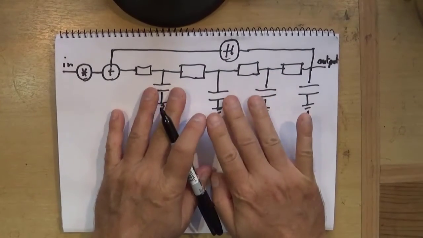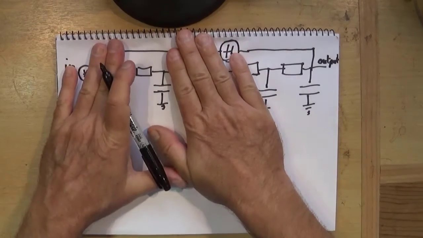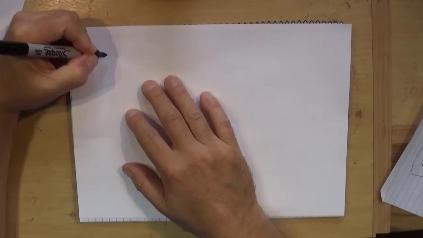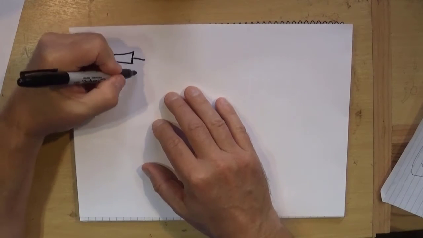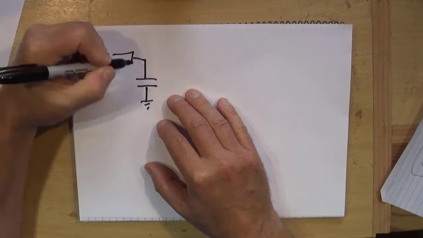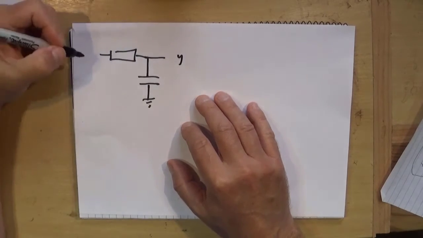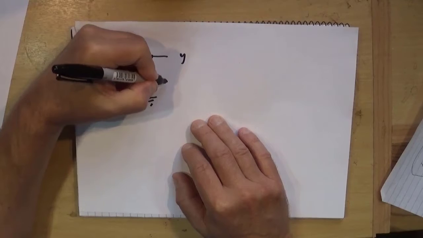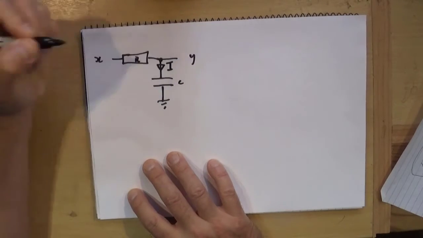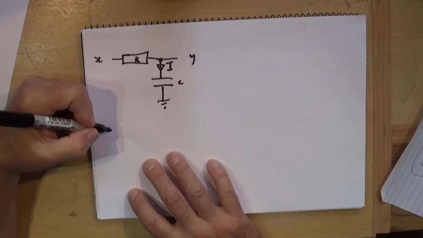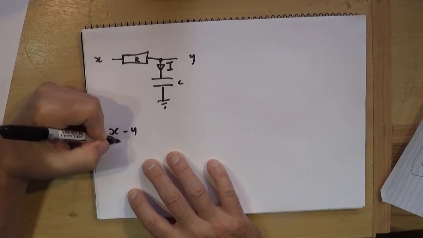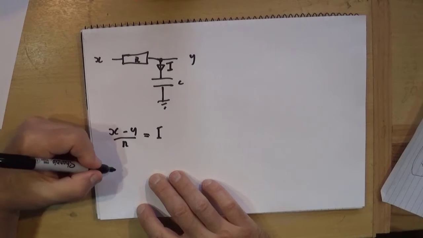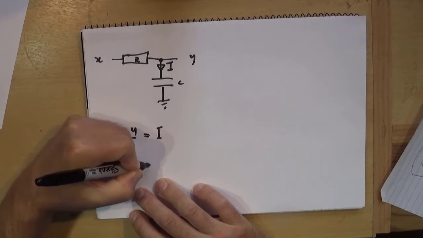Before we get into looking at how this works, let us consider one RC filter and see how that works. Here's our RC filter. Let's say our output is Y and our input is X, and that is R and that is C, and that's our current. Ohm's law gives us (X minus Y) over R equals I. And the equation for a capacitor is Q equals CV.